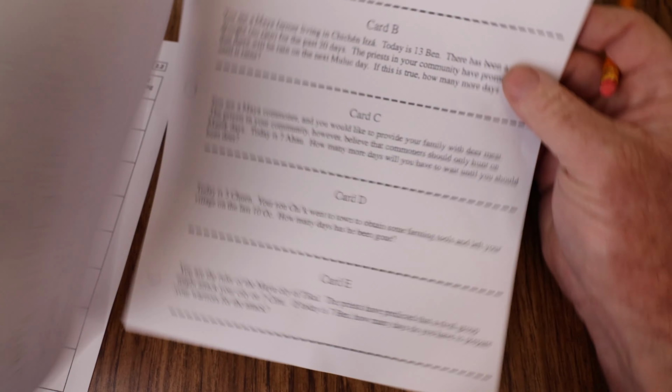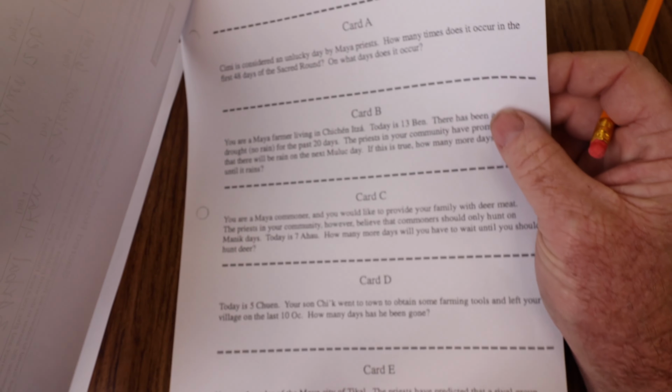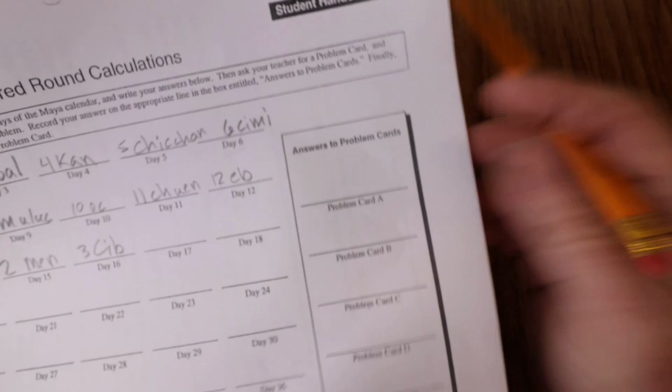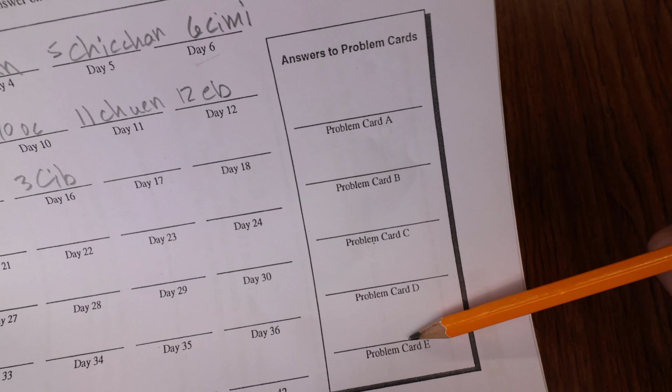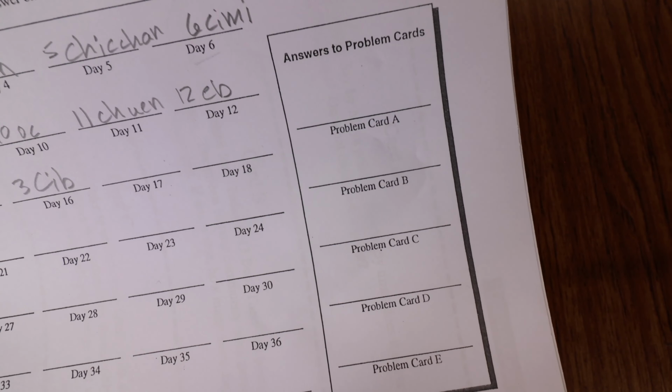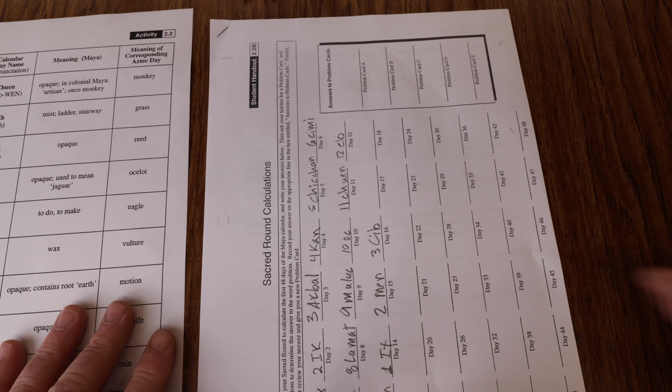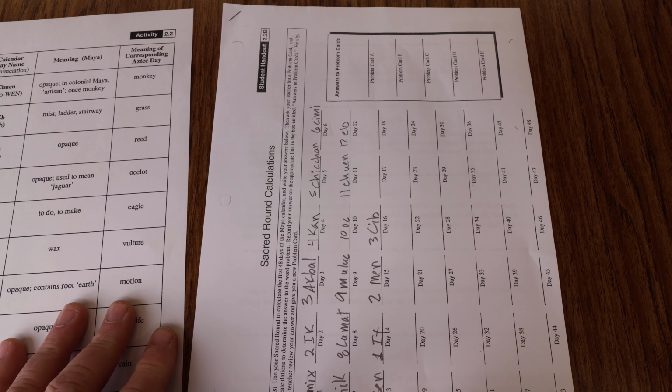And then you're going to figure out the rest of the problems. After you figure those out, write your answers here. After you're done writing your answers here, there's a form for you and your partner to fill out. When you're done with that, you're going to move on to the next assignment.